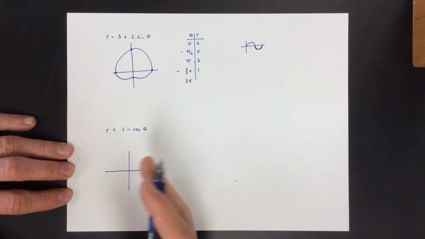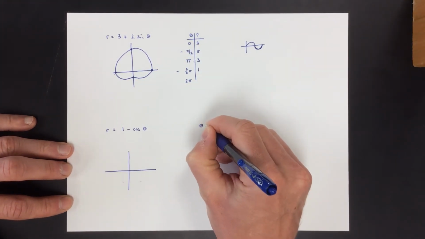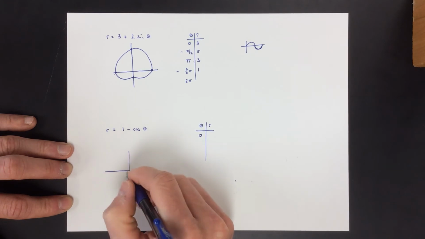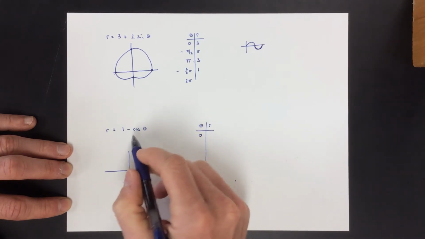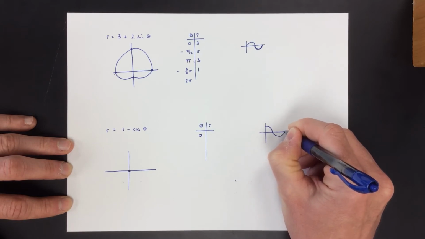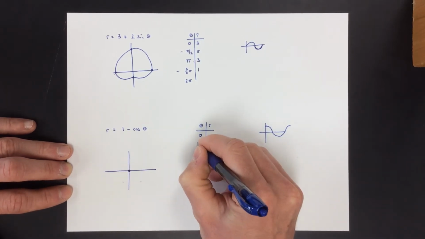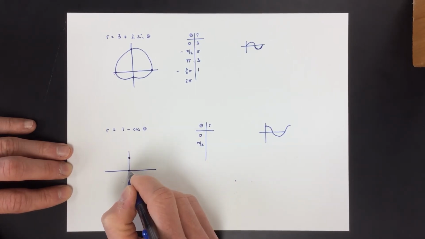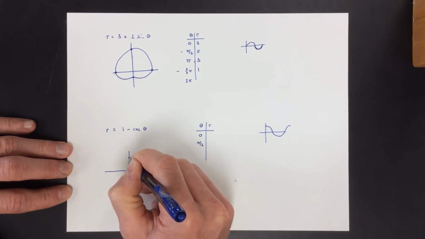All right, so how about this one? This is going to be another cardioid. It's just going to be, instead of an up and down cardioid, a side to side cardioid. So think about theta and r. When theta is 0, cosine is 1, and so when theta is 0, r is 0. Well, when r is 0, that means you're at the origin, right? It means you have no distance. And then what happens to cosine? Cosine is going to get smaller and smaller. As cosine gets smaller, you start subtracting less and less. And when you get to the top, at pi over 2, cosine is 0, so I get to here. So as I rotate through the first quadrant, my R value is getting bigger and bigger. Okay, so I get to there.